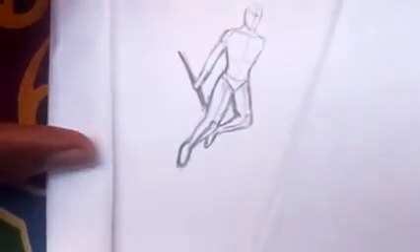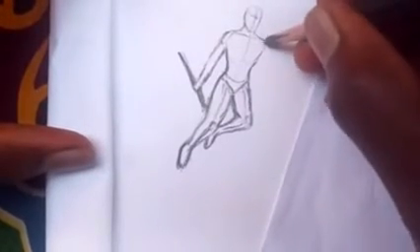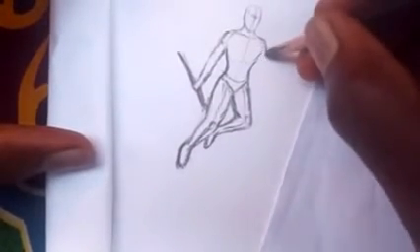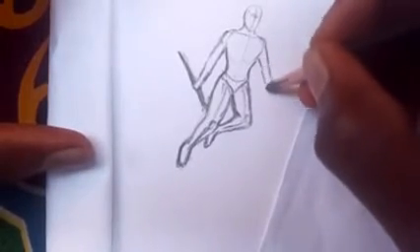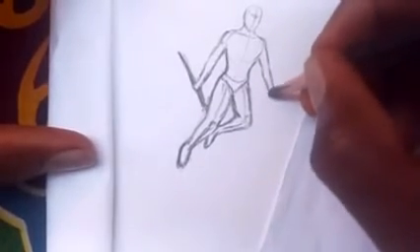So she's like holding something in her hand. She's almost standing like the male pose. It's almost the same pose with the male one. But also let me stretch the hand out so that you can see it. Like she's about to hit someone. That was the pose I imagined when I was drawing this.